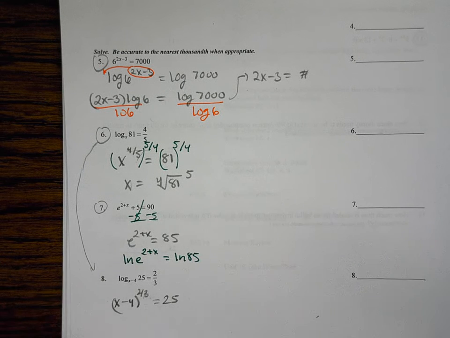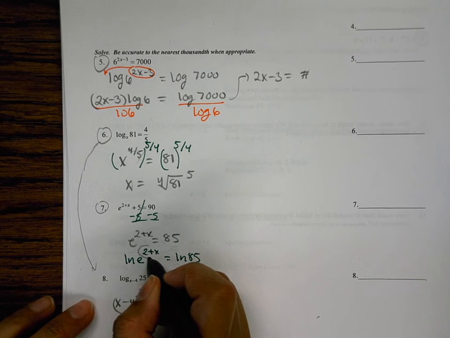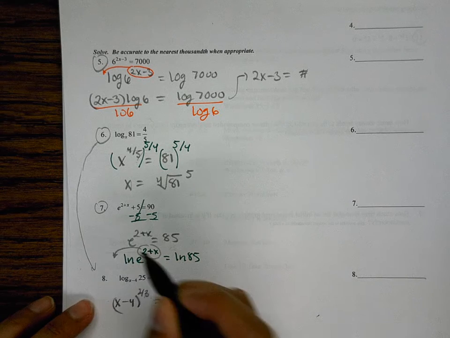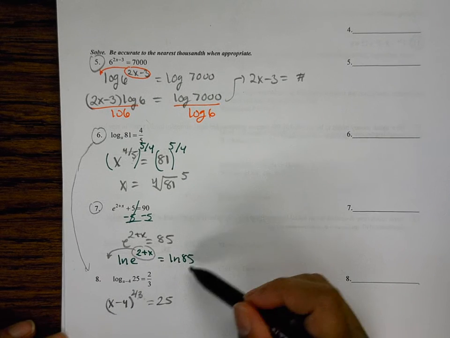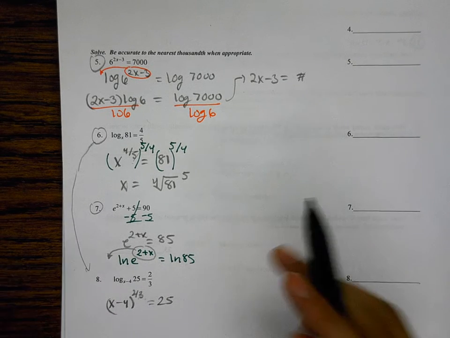All right. And when you bring your exponent down, after it comes down, remember ln of e is 1, so that ln of e is gone. So you have 2 plus x equals ln of 85, decimal in your calculator, get x by itself.